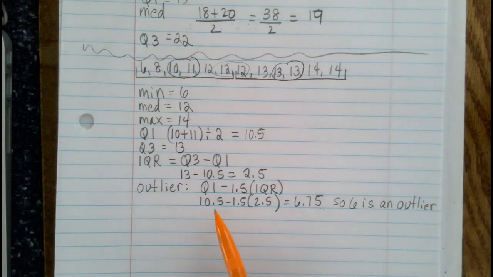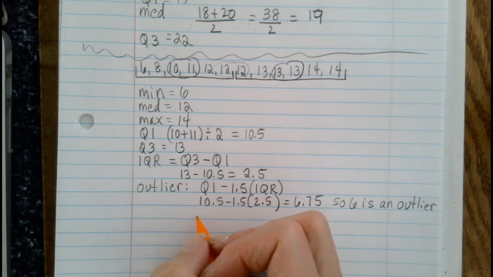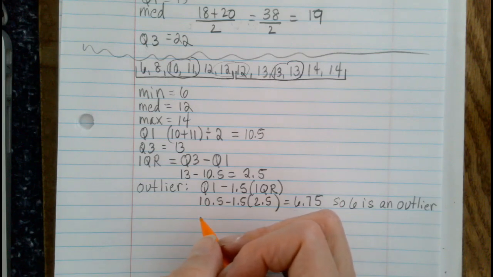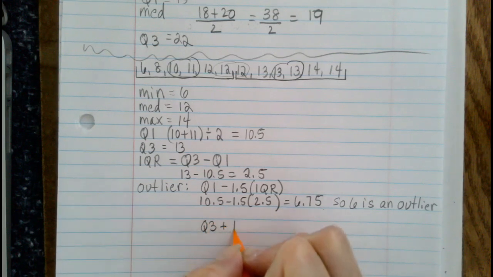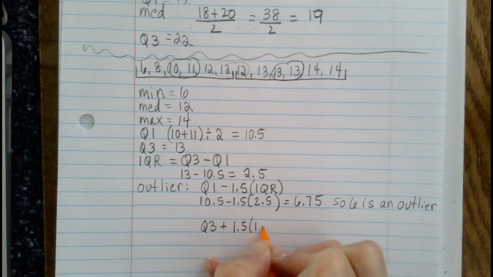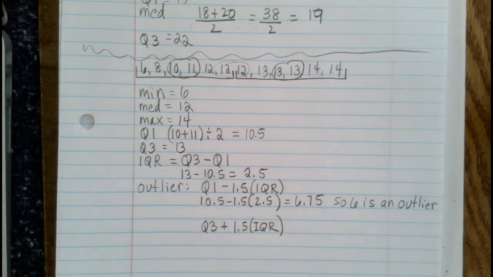But by the way, when you're figuring out outliers, you look at Q1 minus 1.5 times the interquartile range, and then it could be on the other side here, and that one is Q3 plus 1.5 times the interquartile range. So that is another formula that I recommend that you put beside your computer while you're taking a quiz or a test.